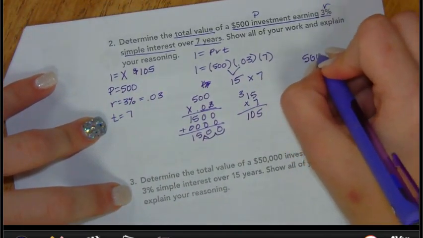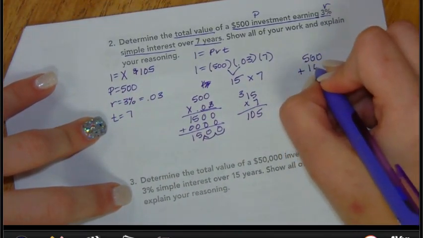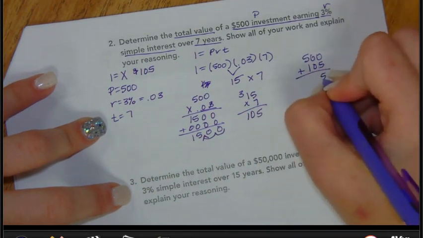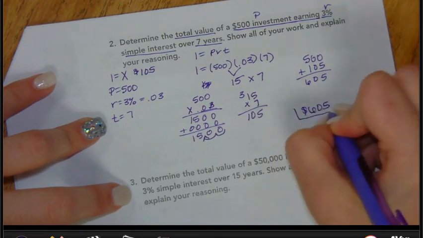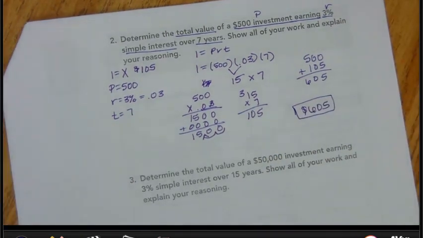Okay, I want to know the total value after my interest. So I need to take my original investment of $500, add $105 to it to see that my total is $605. My total is $605.